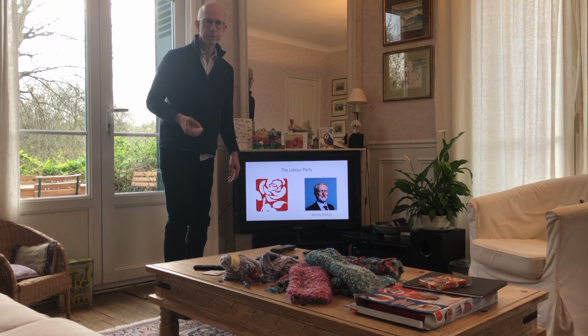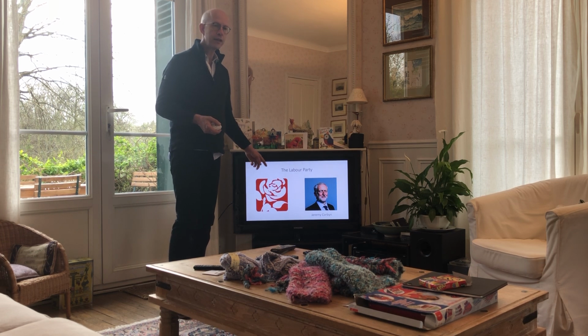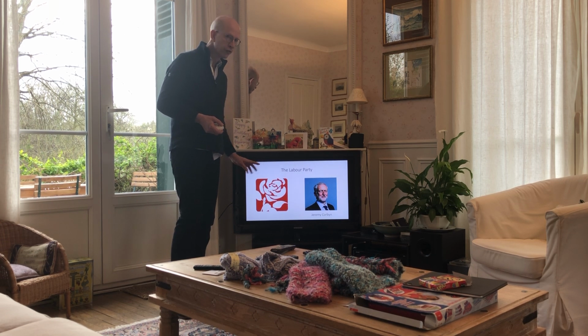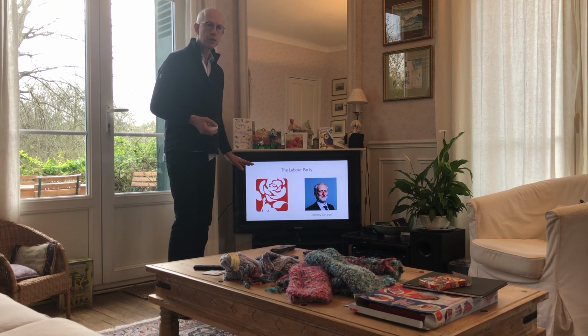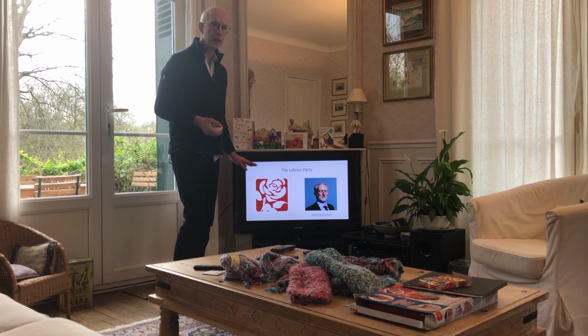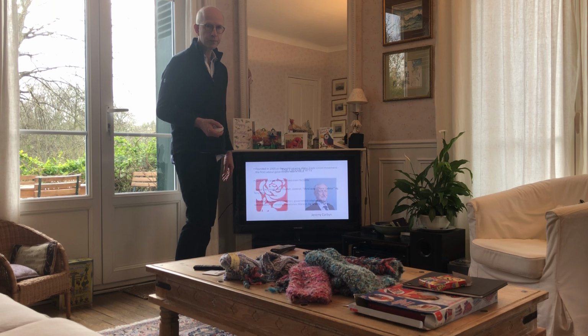Labour Party. The current leader is Jeremy Corbyn, but not for much longer. There is an election process at the moment to replace him with one of three people, one centrist, one centre-left, and one left.